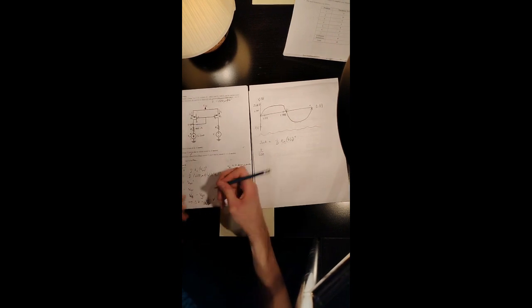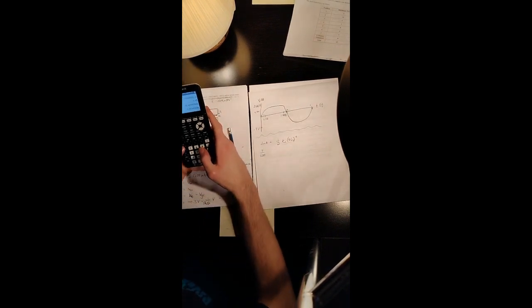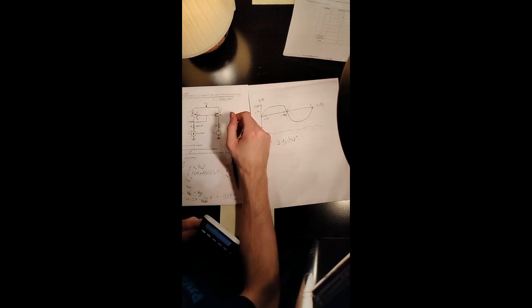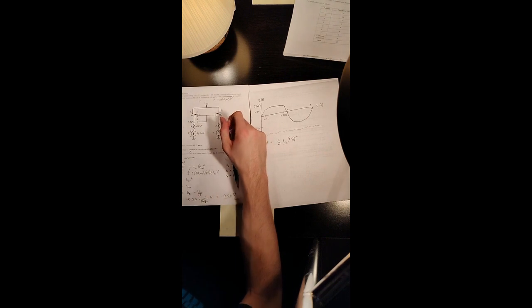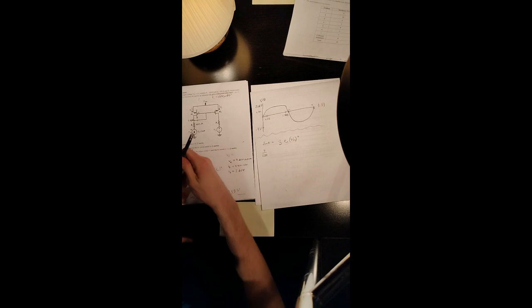And hopefully that's not too bad. Actually, no, it's 1,000 on the top. 1,000 b squared.